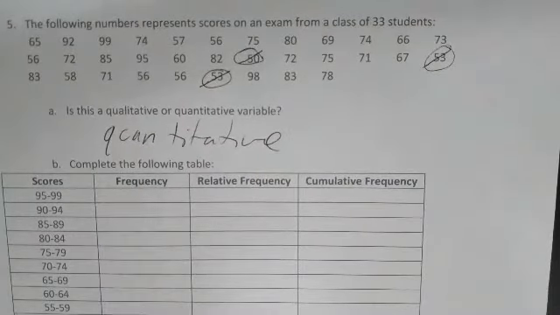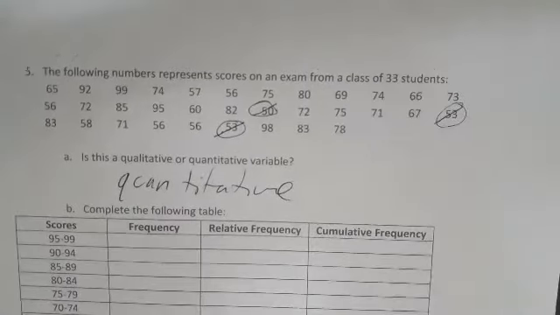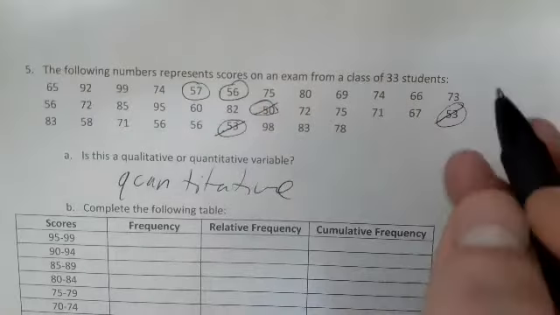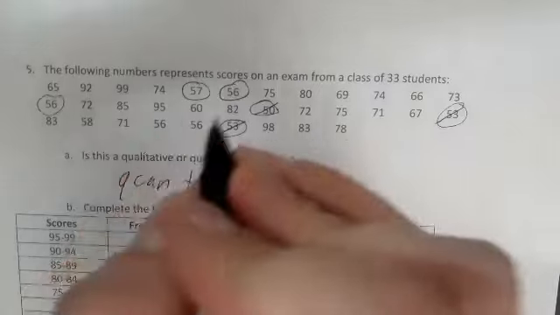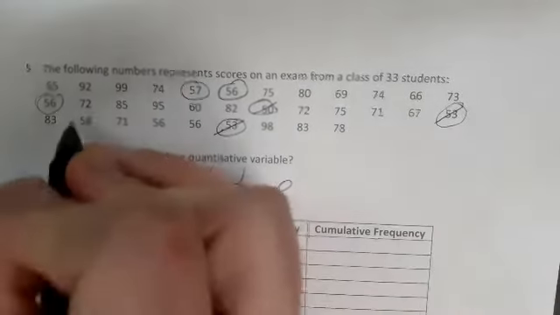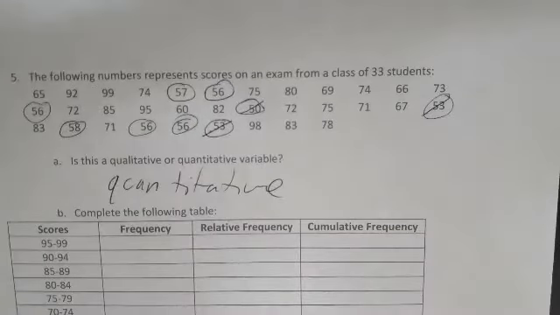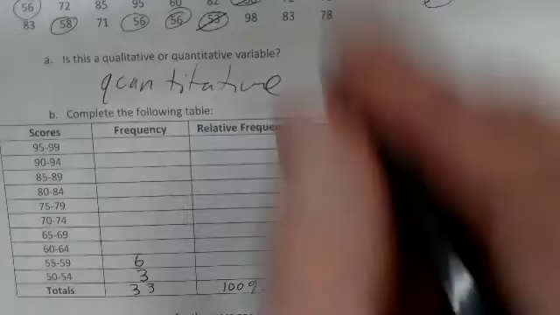And now I'm going from 55 to 59. So anything else with the 50 in it? Okay, so how many is that? 1. Let me double check. Okay, that's it. 1, 2, 3, 4, 5, 6. 1, 2. Okay.